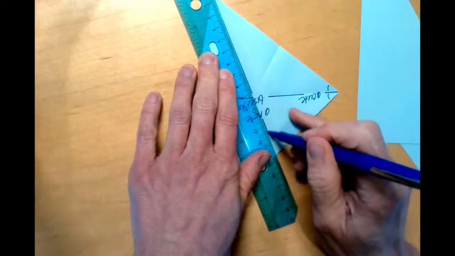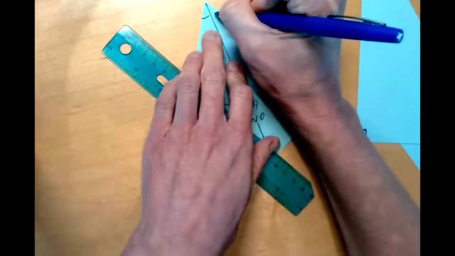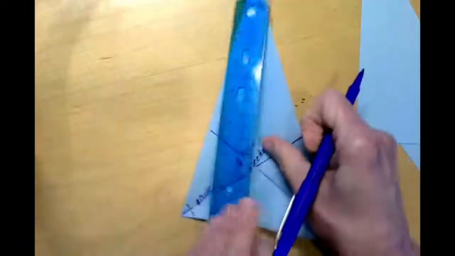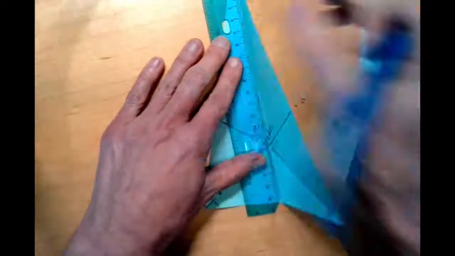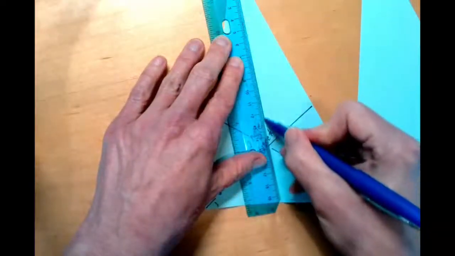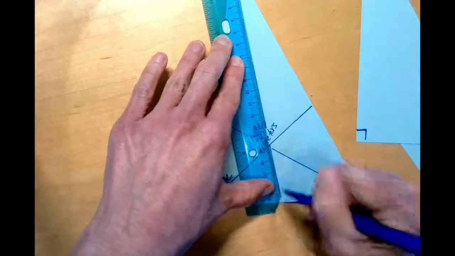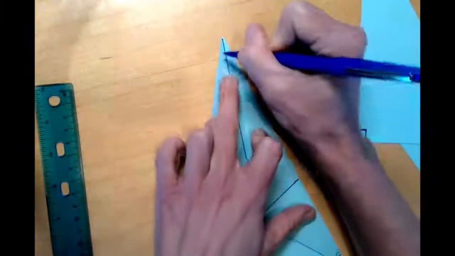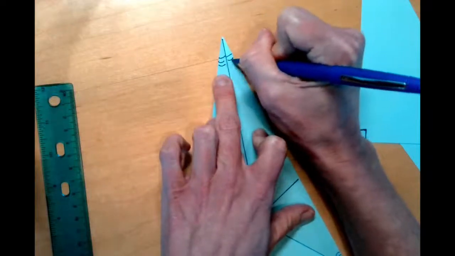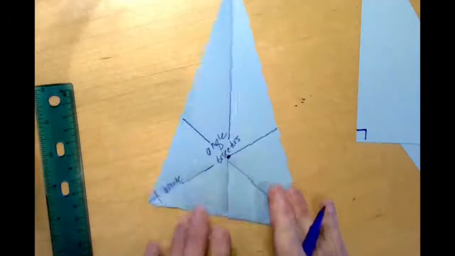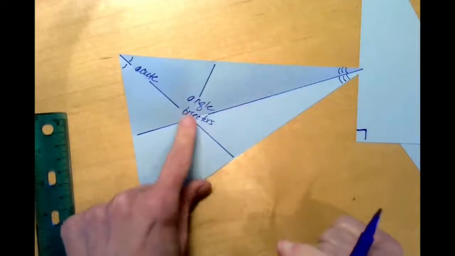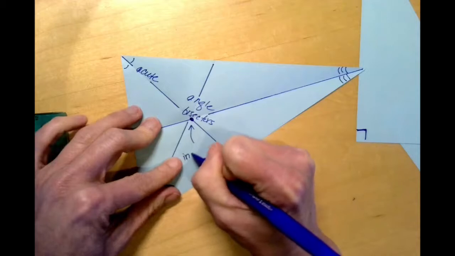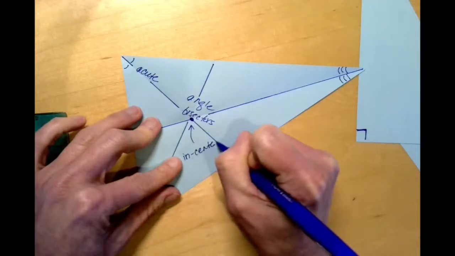The fact that each of these angle bisectors, when drawn and folded, intersect at this one point of concurrency is just crazy. So each of these angles is bisected and they intersect here at this one point of concurrency. And this point of concurrency is called my incenter.